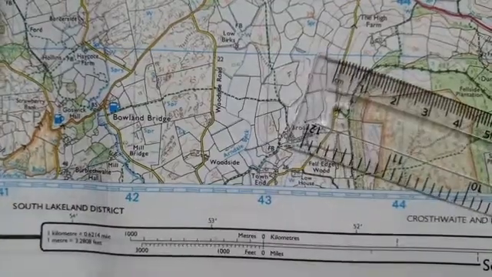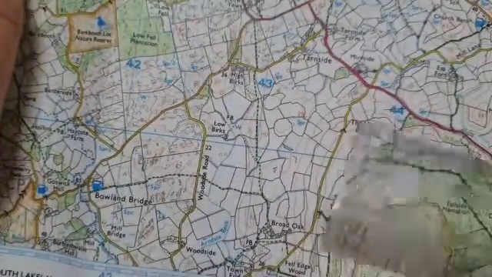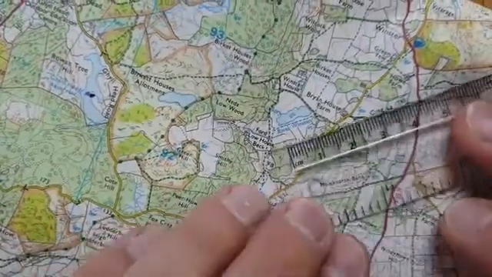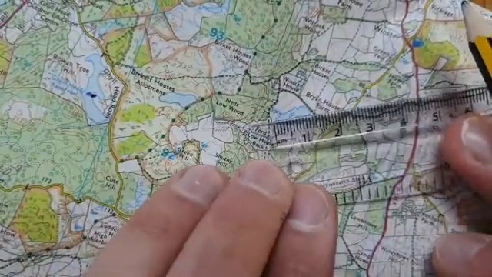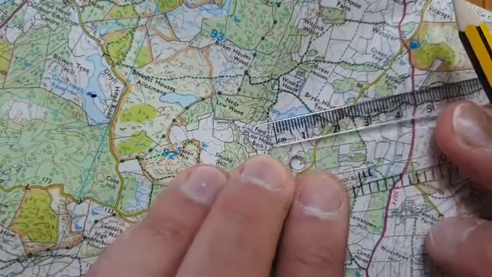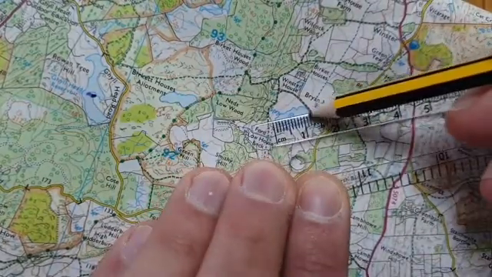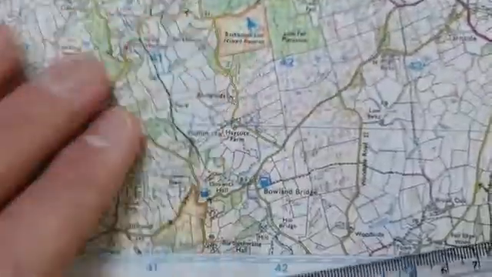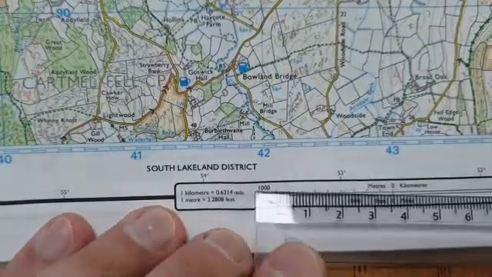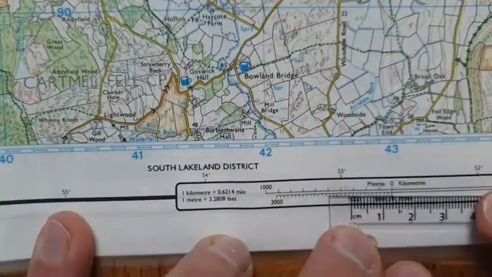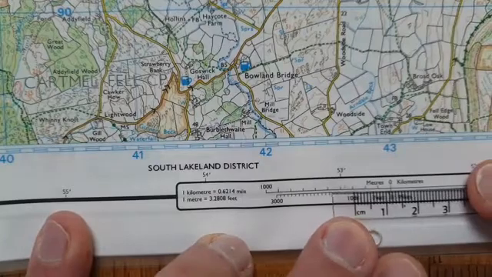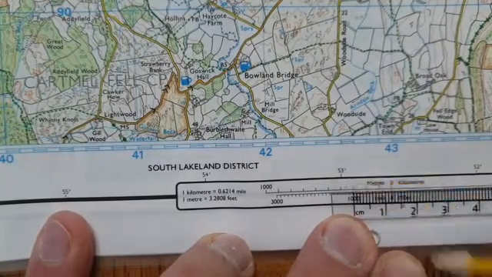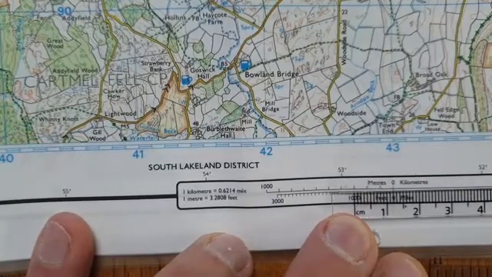You're likely to be asked to measure something, not necessarily a wiggly road, probably a feature like a lake. So just like you would in maths, you put your ruler at one end, measure to the other end. In this case it's 12, and then we can go down to the scale bar in the marginal information, line it up, 12, so 100 metres, 200 metres, 300 metres. So that lake is 300 metres.